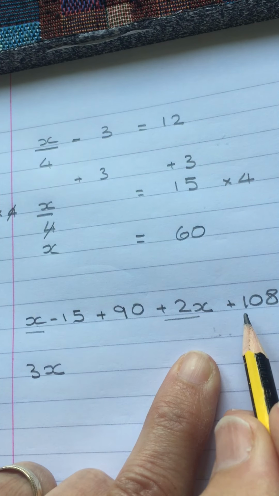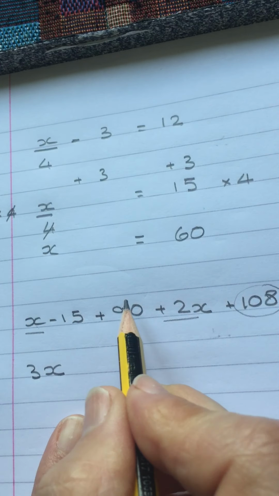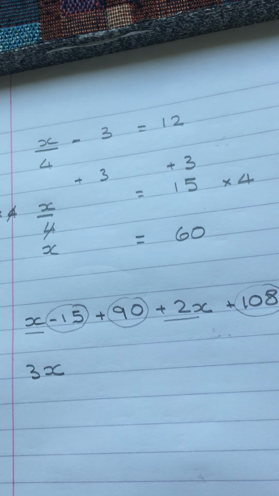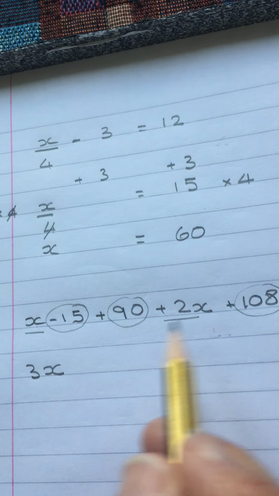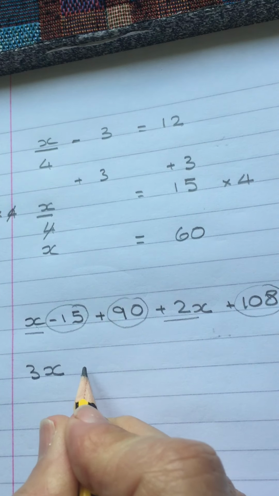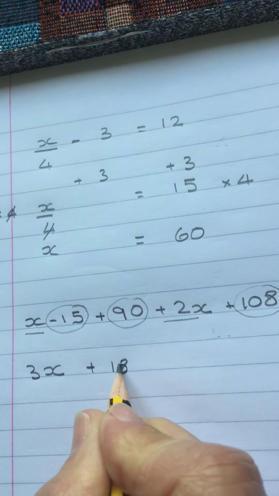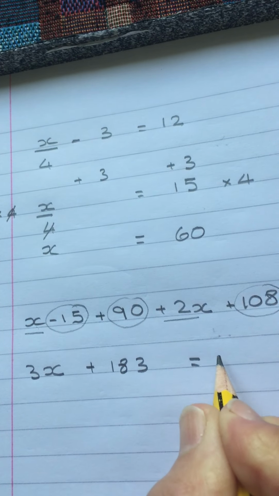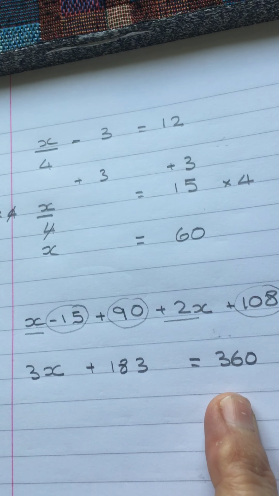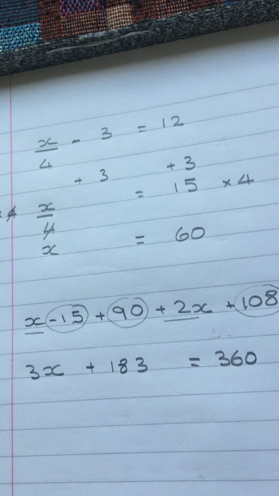Now I can collect up my numbers. So I've got 108, I've got 90, and I've got minus 15. So I'm going to do 108 plus 90. That gives me 198. Those two added together. And then I'm going to take off 15. That gives me 183 equals 360. And that's an equation we recognise. That's like we've been doing earlier on.